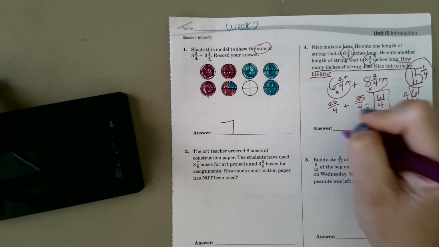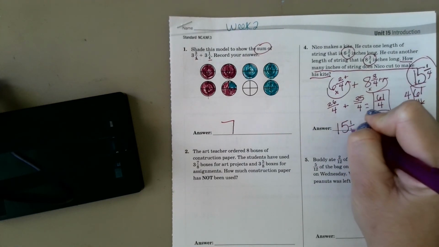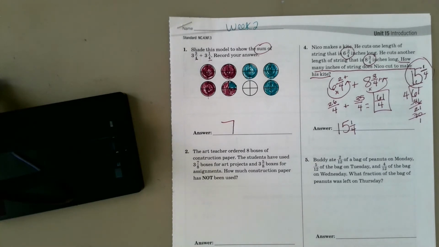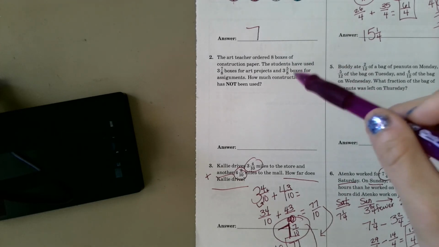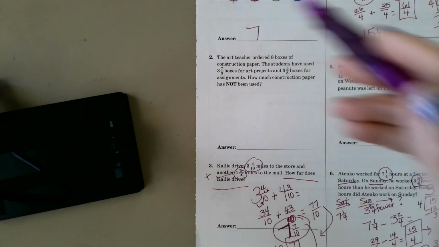Okay? Perfect. Okay, so we are going to do number 2. As you can tell, we left number 2 and number 5. We haven't done those yet, and mainly because they're two-step problems. So I needed to show you the basics before we got here.